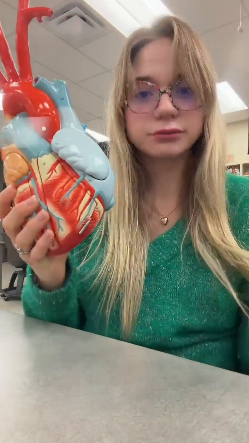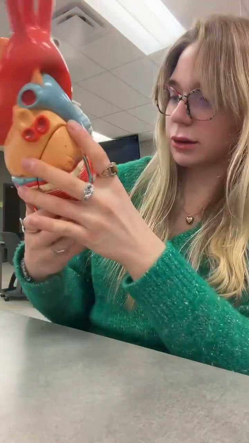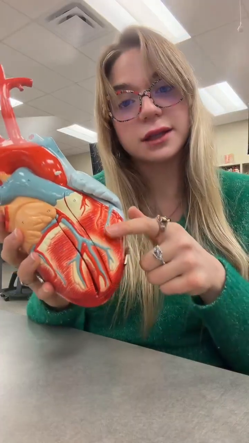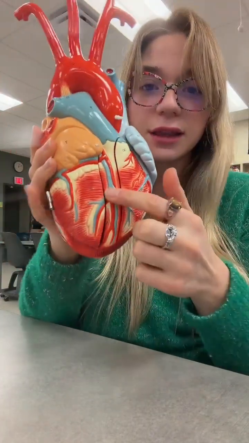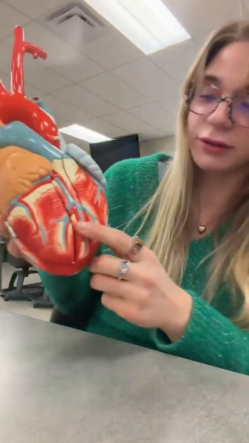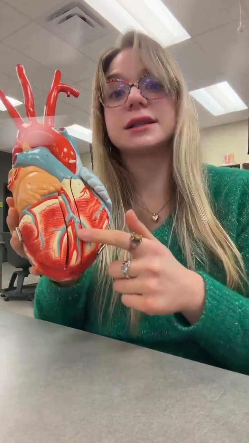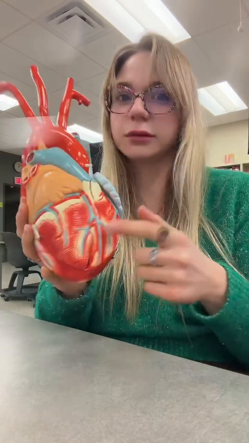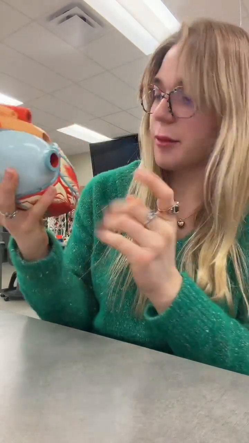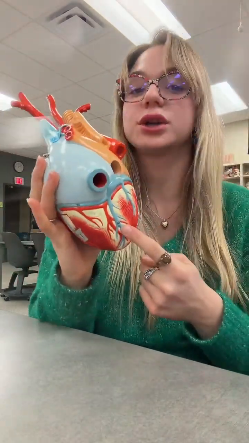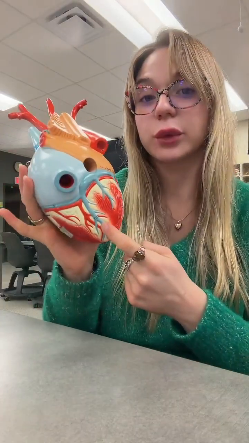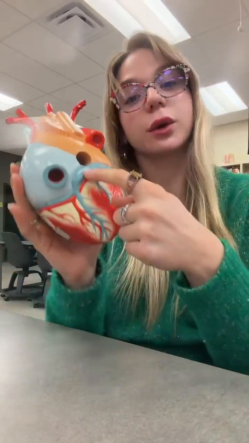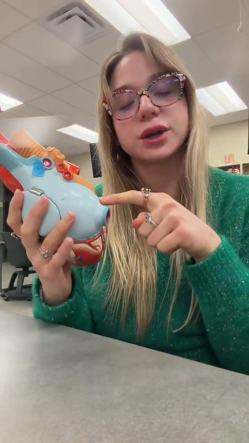Then it goes back to the veins. So these would be the small cardiac veins paired with the marginal arteries. This would be the great cardiac vein paired with the anterior atrioventricular artery. And in the back, the posterior atrioventricular artery is paired with the middle cardiac vein. And all of these veins will drain into the coronary sinus and go back into the right atrium.